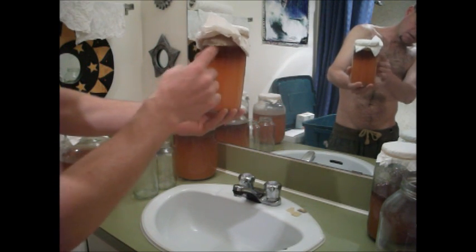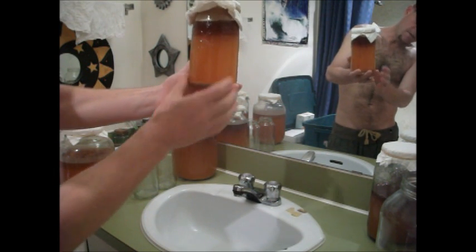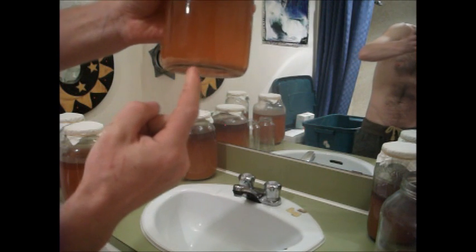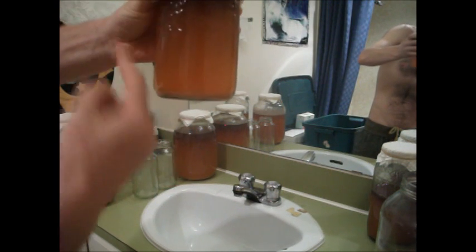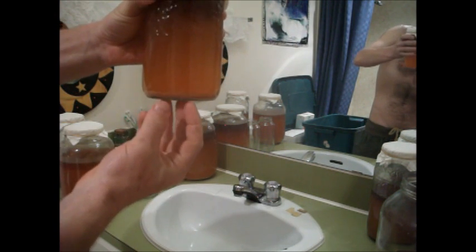Now you see the dark stuff on there. This thing's brewing as well. Now this is the one that has the mushroom here. Now the mushroom usually floats on top. This one sunk to the bottom. I'll give you a little tip.